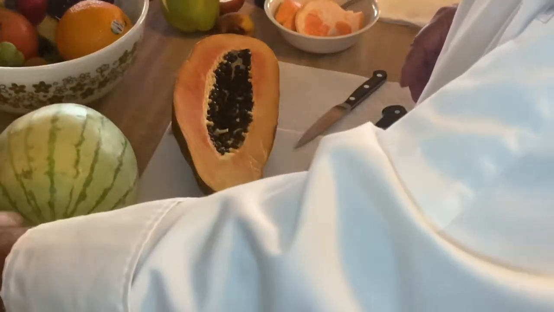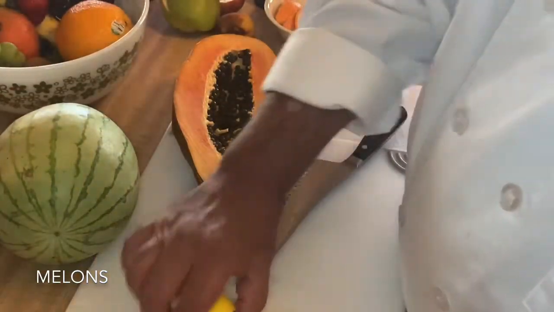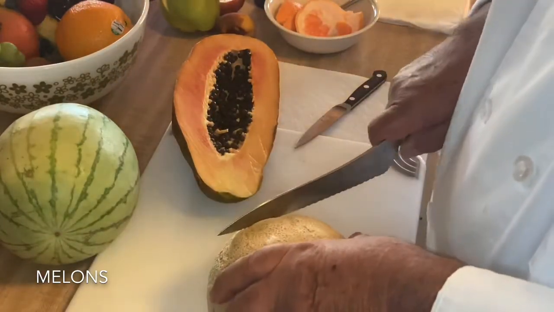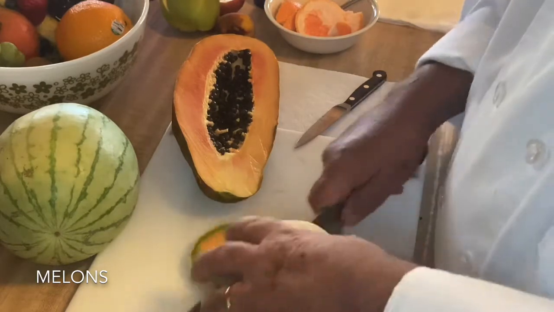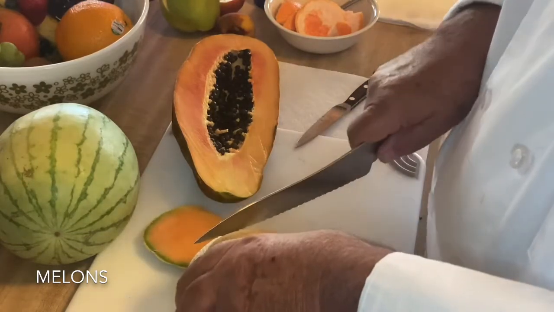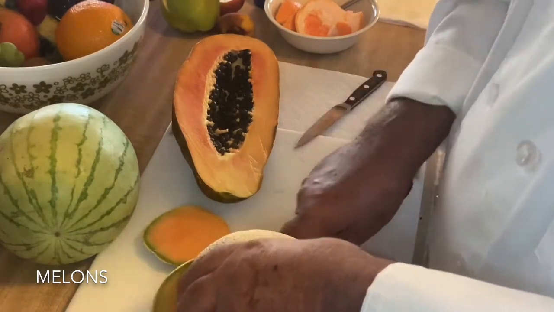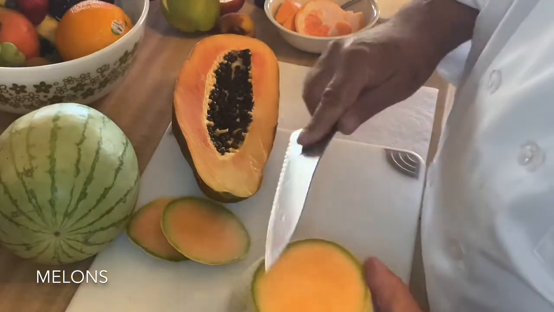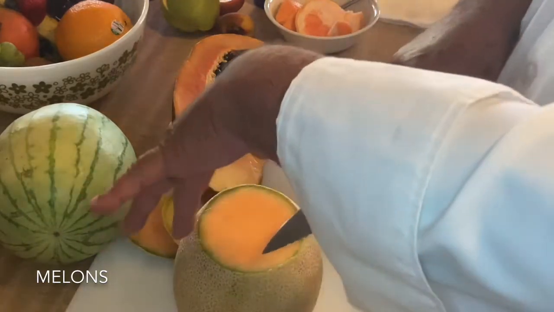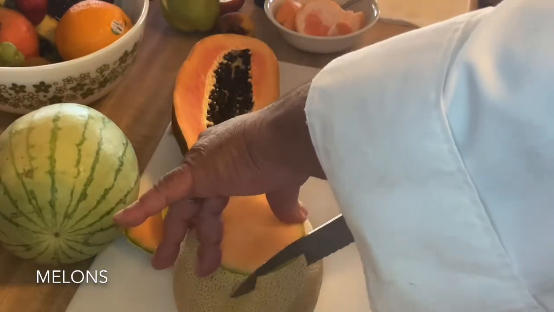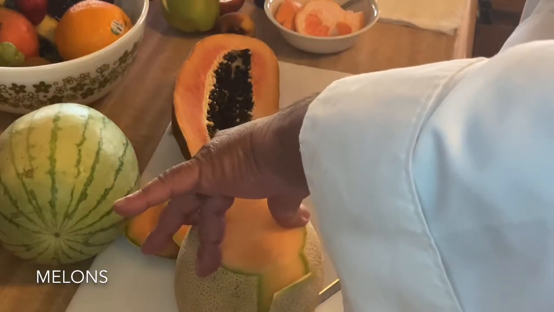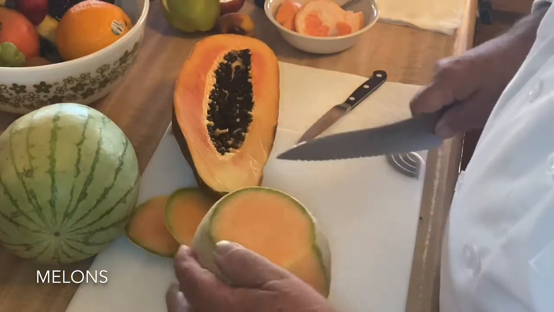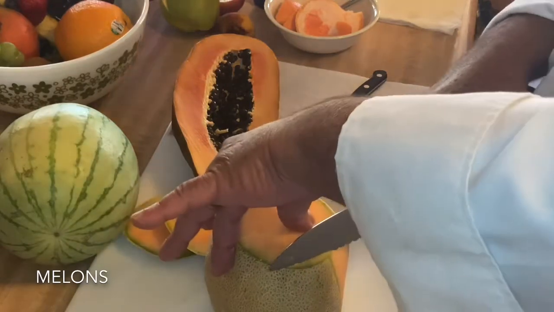Let's move on to melons. Melons is another variety of fruit. Here we have a cantaloupe. Cut the bottom and the top. Go along the sides. And this is how we cut our cantaloupe.